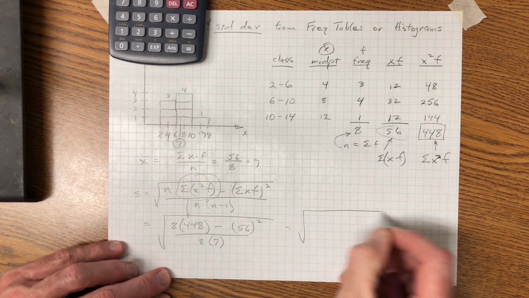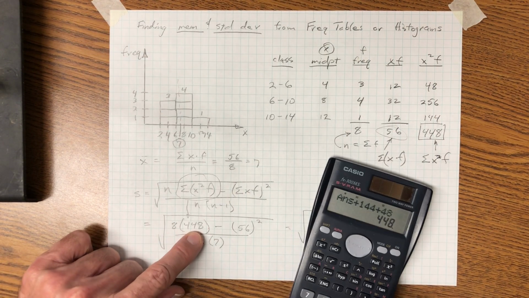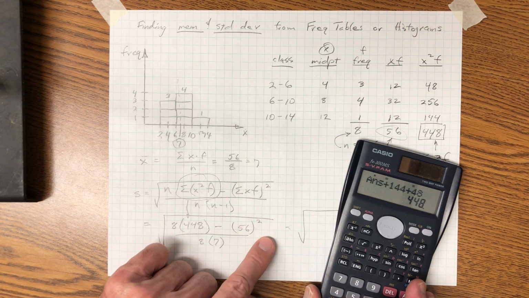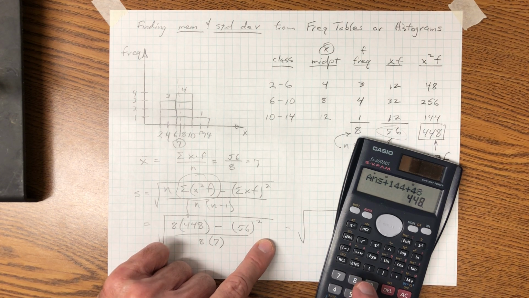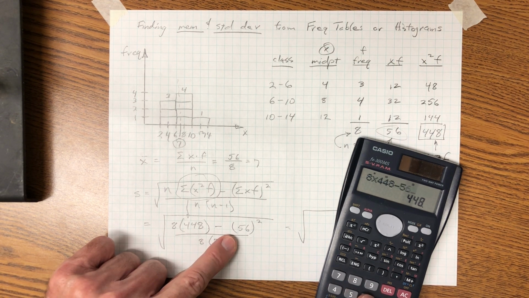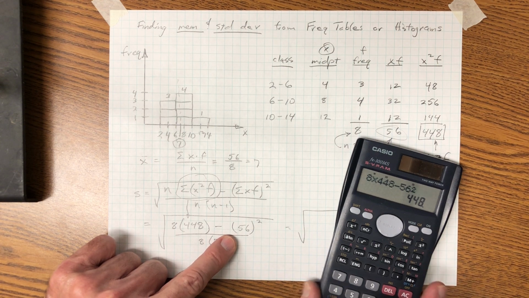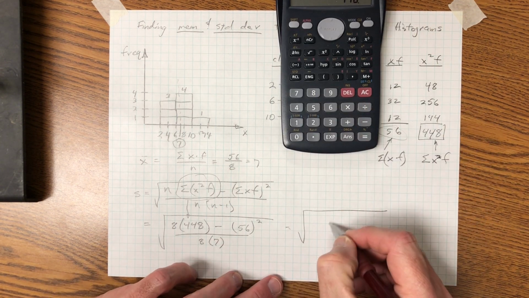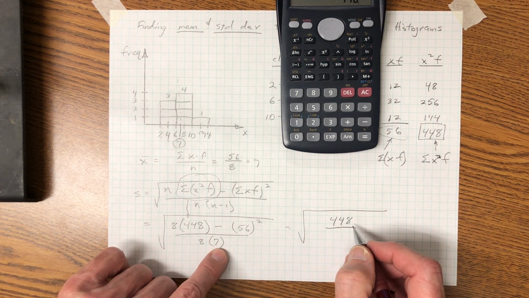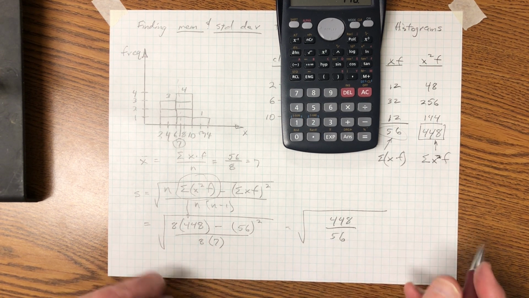So let's see, this is 8 times 448 minus 56 squared. Remember, it's got to be positive. So do that all in one step. 8 times 448 minus 56 squared. That's equal to 448. It's kind of weird. And then I'm going to divide that by 8 times 7 is 56.